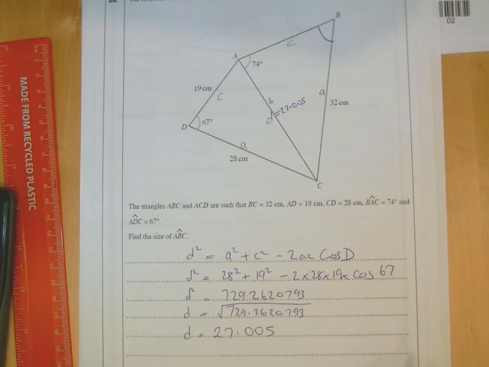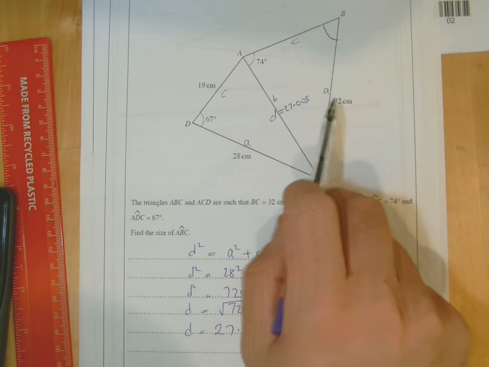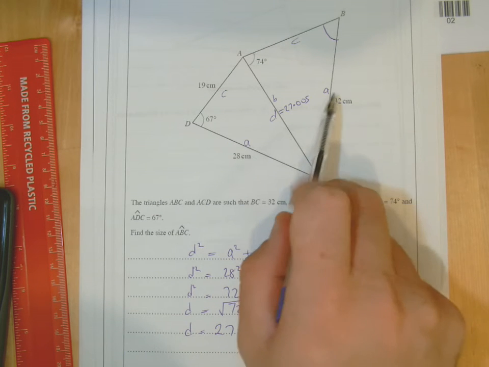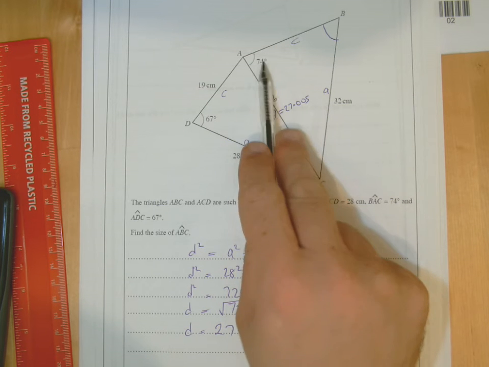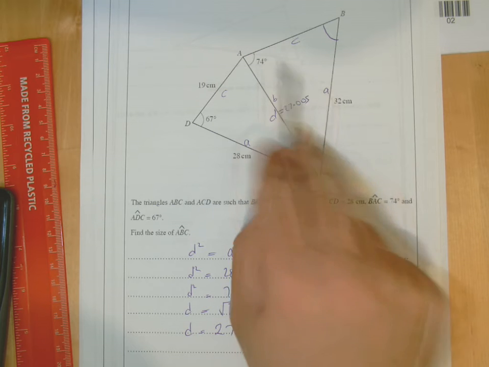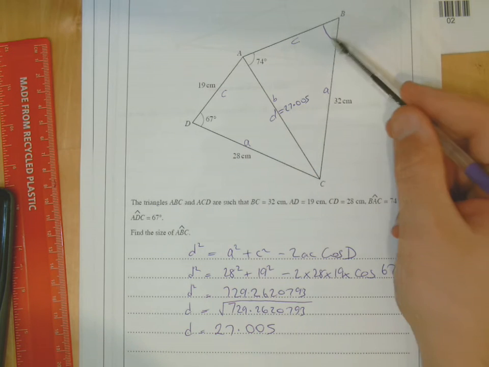You might not even use the letters, but I want you to notice this time we can use the sine rule. We can use the sine rule because we've got a side and the angle opposing it. We've got a pair that we know, so we can use that pair in the sine rule to help us. We want to work out angle B, don't we?